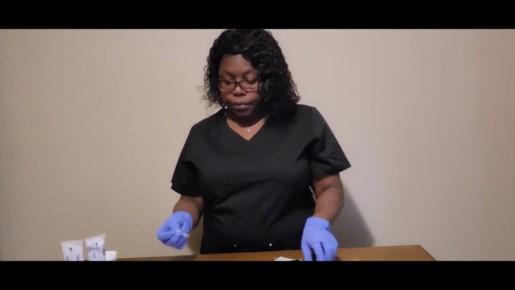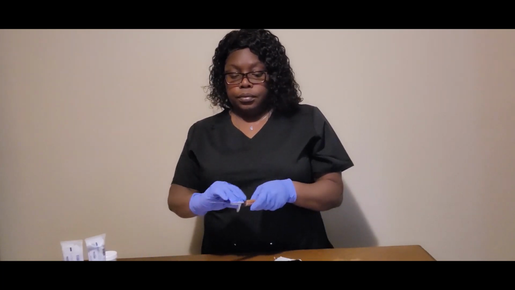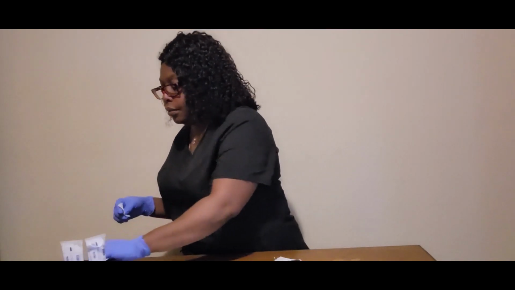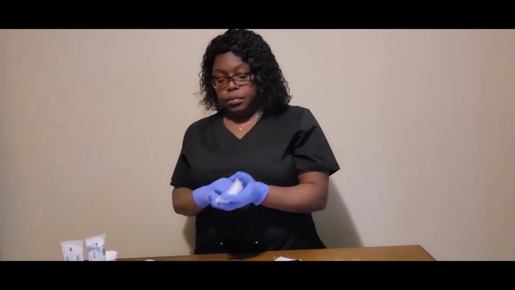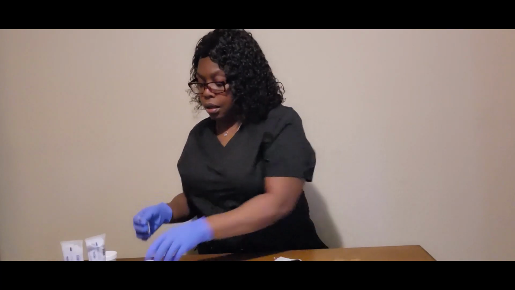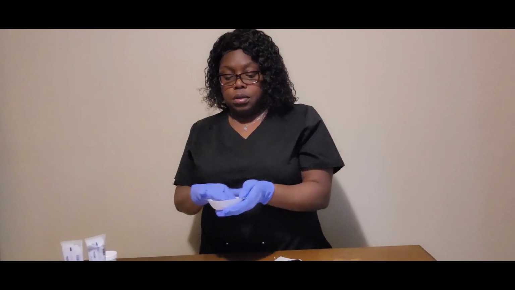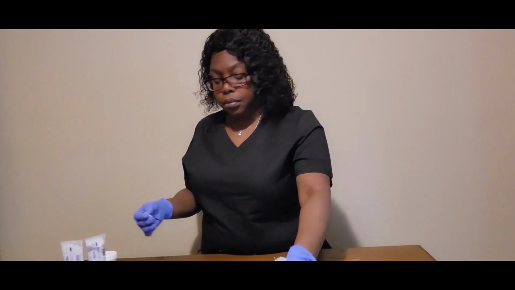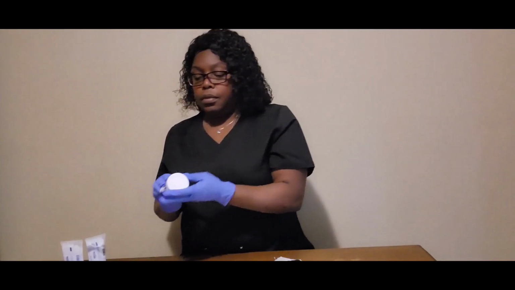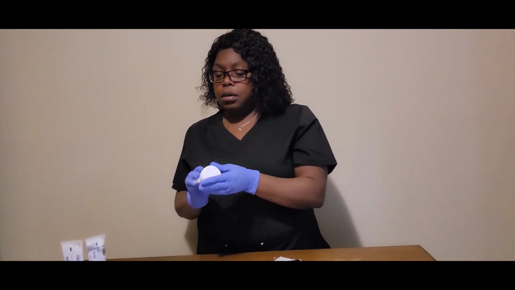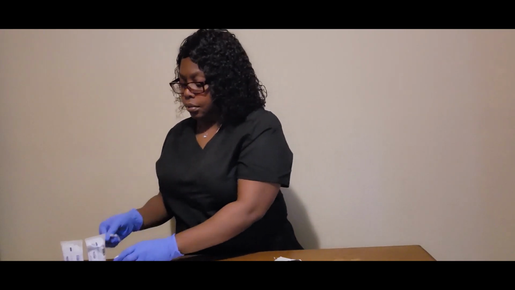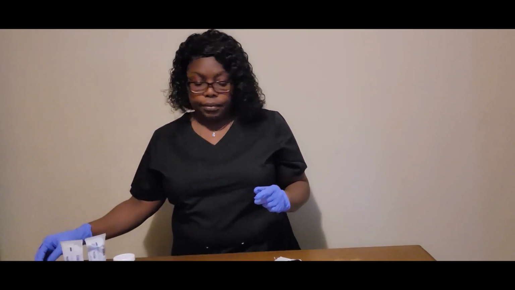Parchment paper. Spatula. My weigh boat. And my ointment container.